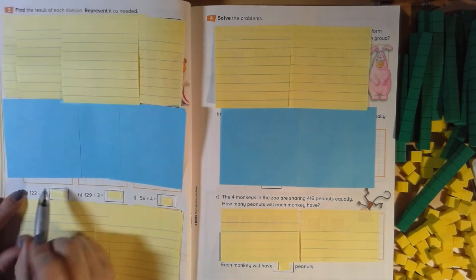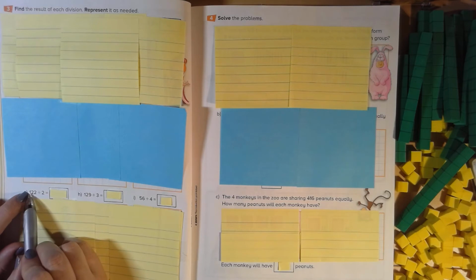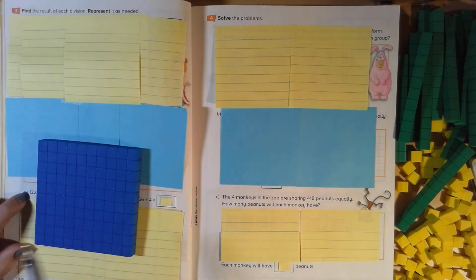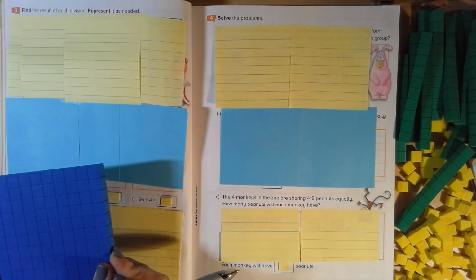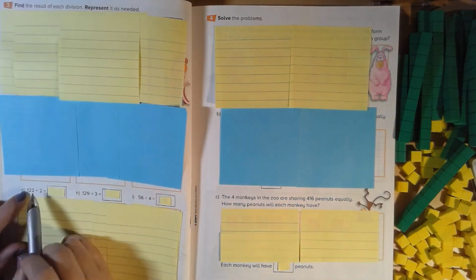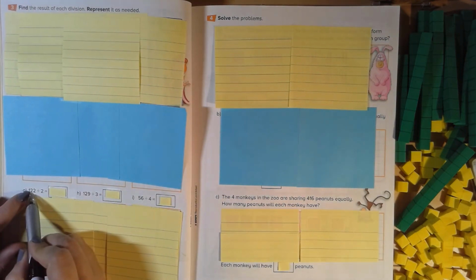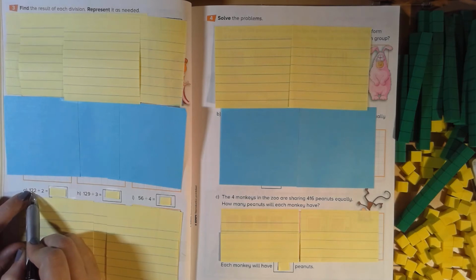Another way is by going, can 2 go into 100? No, I can't. If I had a 100 block here, I can't divide it into 2 like this. I'd have to break it down into tens. So some students, they look at the first 2 numbers and they say, oh wait, but I know 12 can divide into 2.